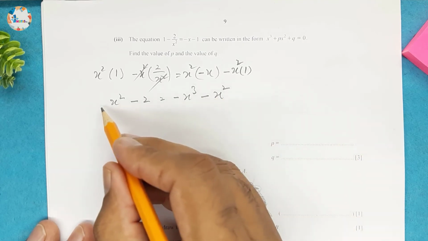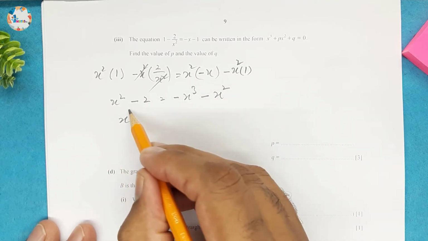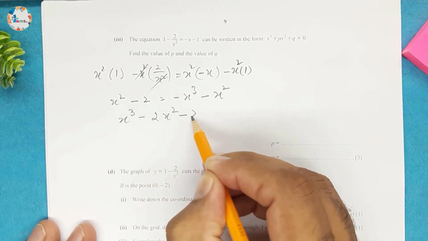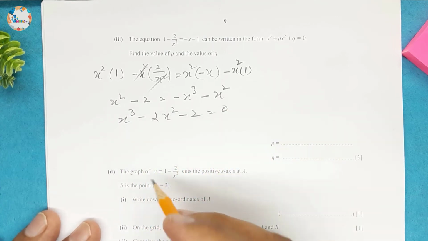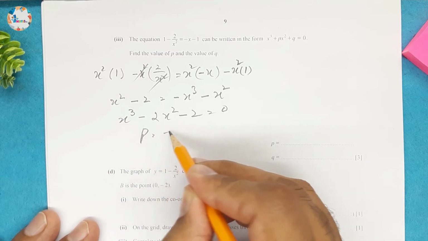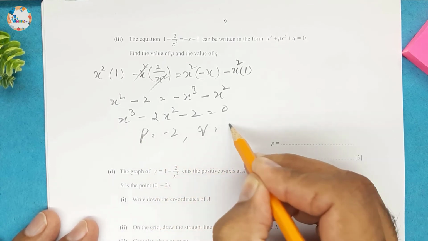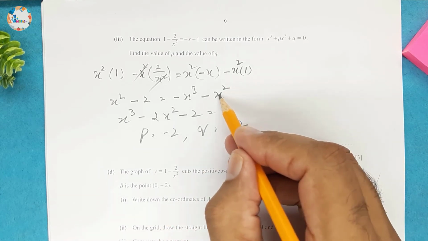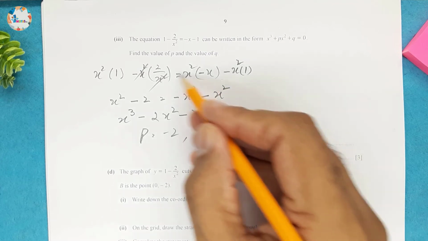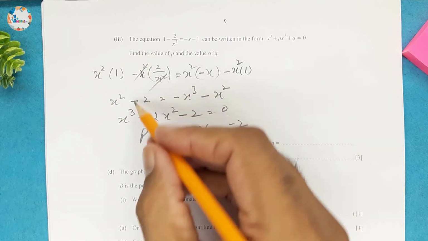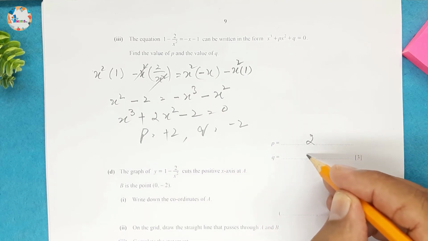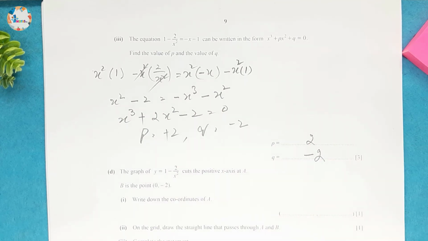So we'll shift these two also to the side. So it will be x cubed plus 2x squared minus 2 is equal to 0. And we can see p is equal to 2 and q is equal to -2. So when we shift this x squared to this side, this is already plus and this will be plus. So this will be a plus value basically. So this is 2 and this is -2. This will be our answer.